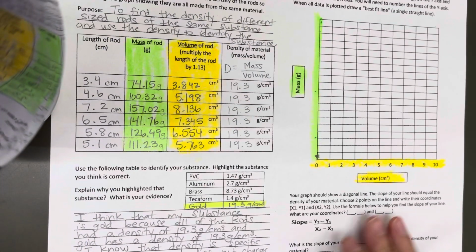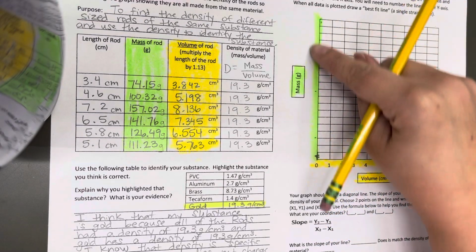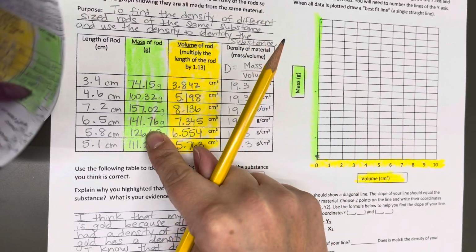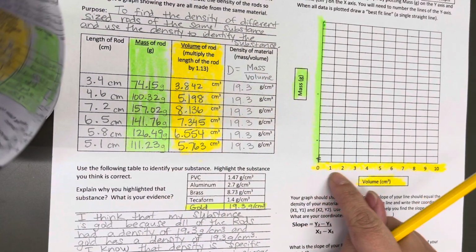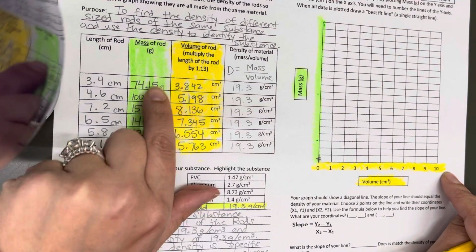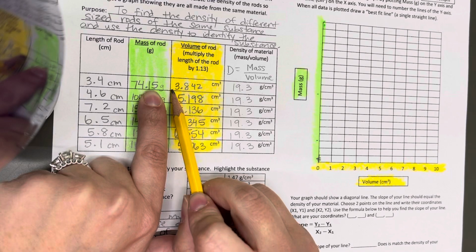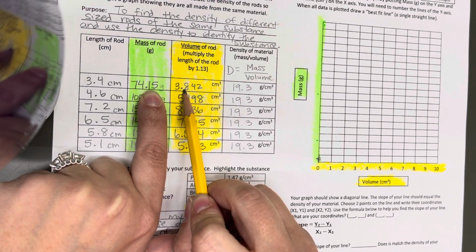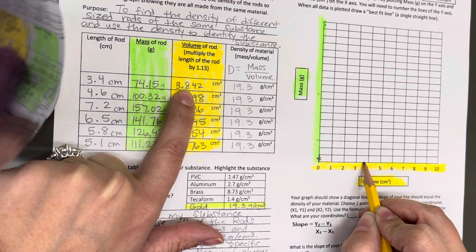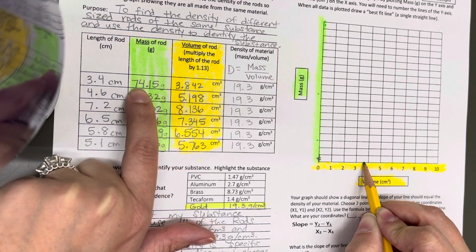So now in order to make this graph, along the left y-axis, I am going to plot my mass points. And along the x-axis, I'm going to plot the volume points. I'm going to treat this as one point, okay? So I'm going to go over to 3.8 cubic centimeters, about a little bit more than halfway between 3 and 4. And then I'm going to go up to 74.